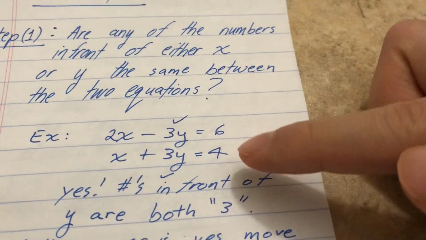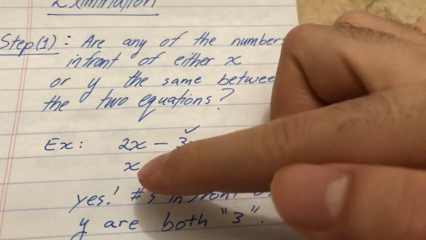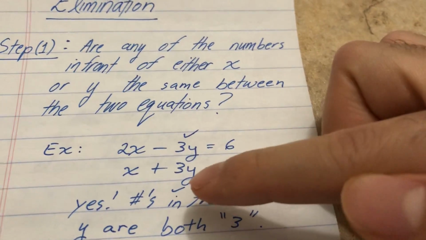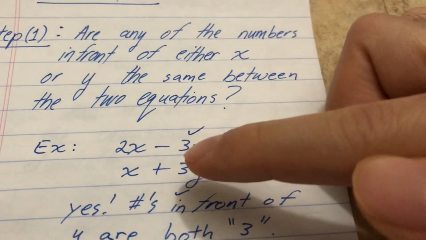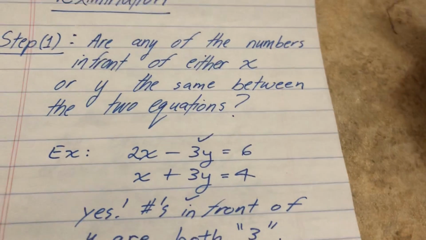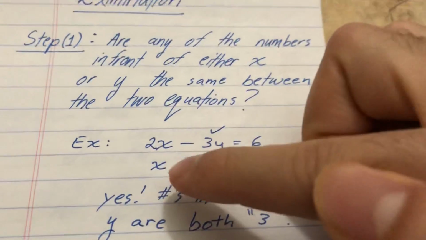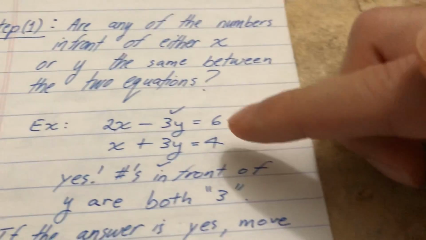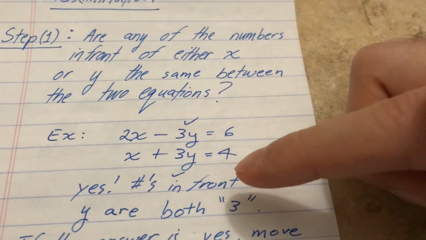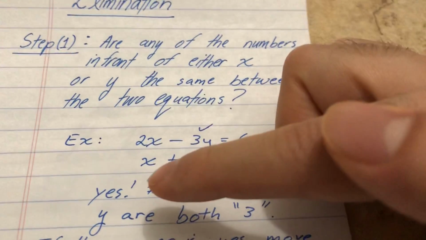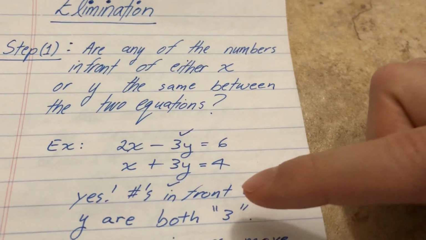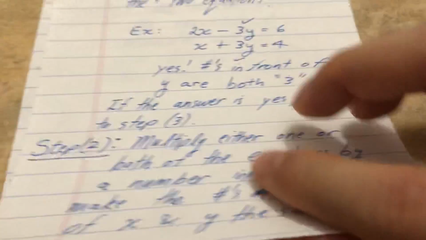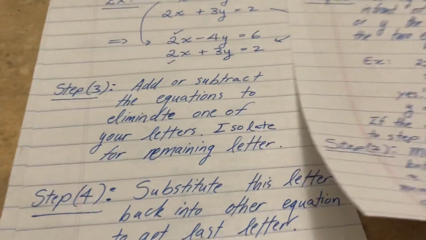If I were to add the equations term by term, these two y's would actually cancel, because negative 3 plus 3 is 0. They cancel. In the end, I would get 2x plus x, which is 3x, equals 6 plus 4, which is 10. So I'd get 3x equal to 10, and I could solve for x. That is basically step 3.